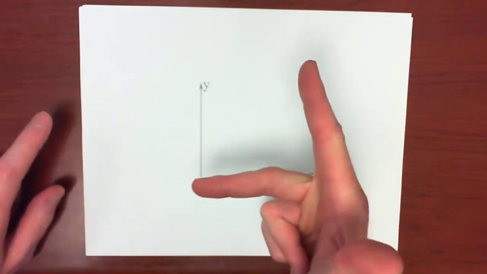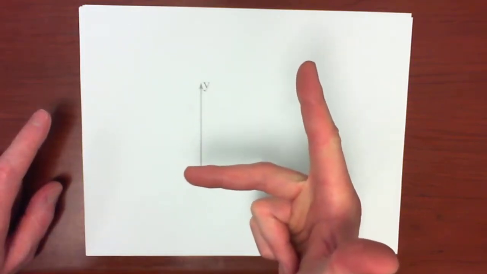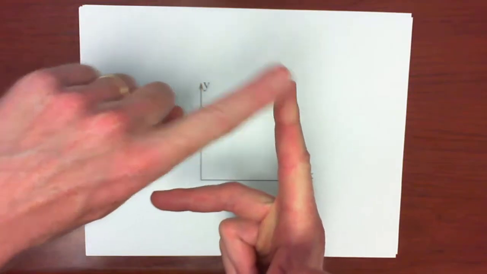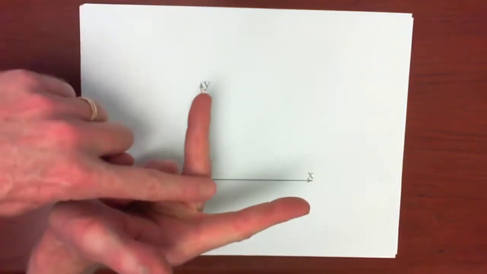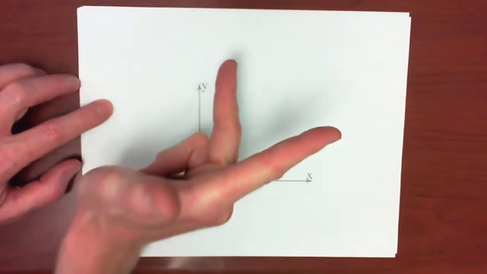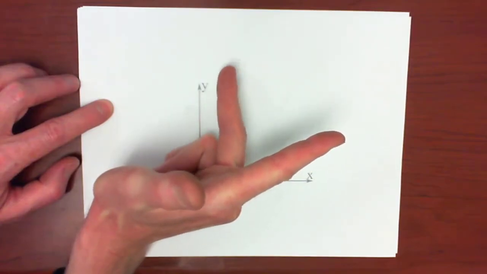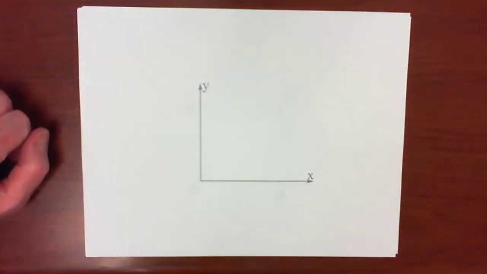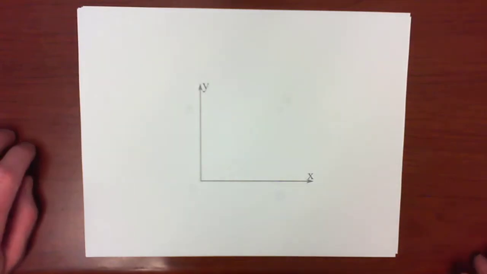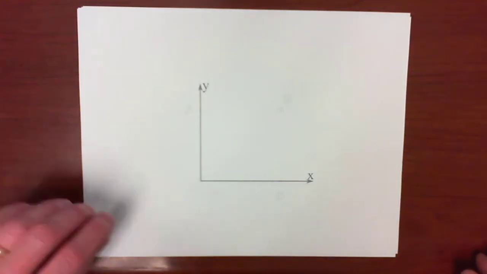Okay, so this one actually even takes a little bit more of a nimble hand. And so I'm going to line my first finger here along X. My second finger lines up along Y. And again, I get my thumb coming out of the page. Okay, that confirms that this is a positive axis system, a right-hand axis system.